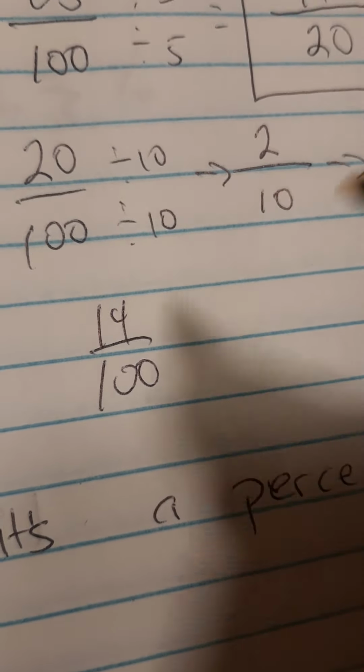So 8 1/3%, 8 1/3 over 100. So there's the first part. There's step 1. Let's rewrite this so it looks like something we've done before. So we're going to go 8 1/3 divided by 100.